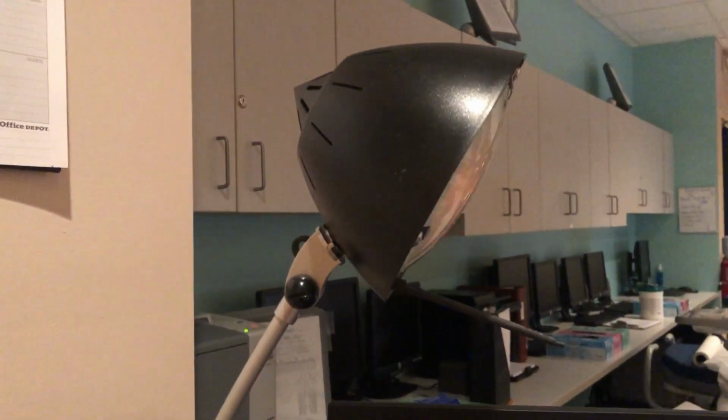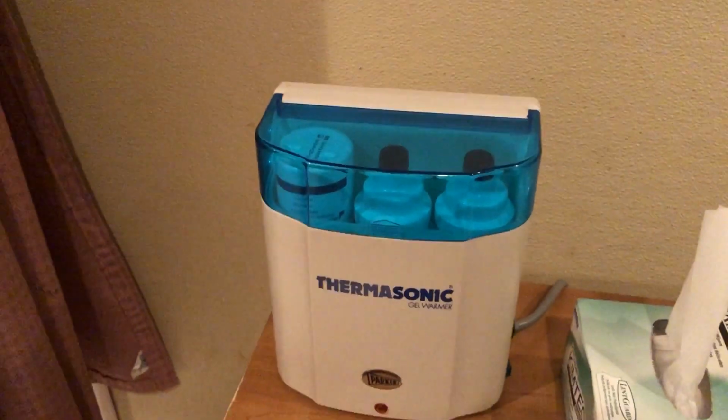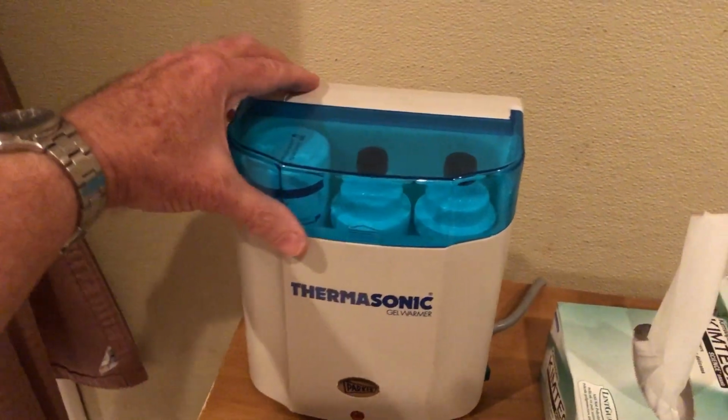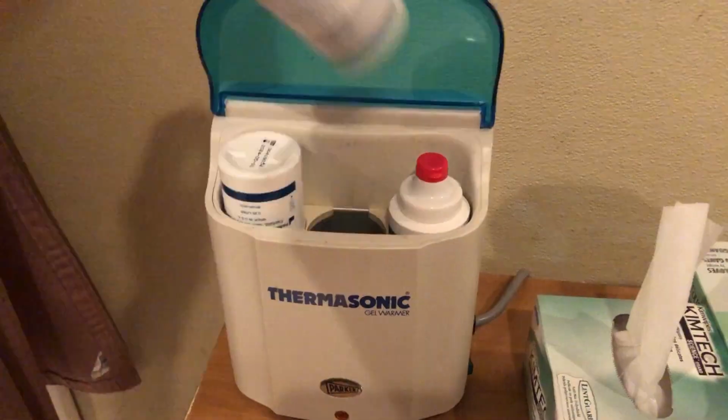What's a transducer? A transducer changes one form of energy into another form of energy. Like a lamp, electric energy to light energy. Like a gel warmer, electric energy to heat energy. You get the picture. So an ultrasound probe changes electric energy to mechanical energy, and then mechanical energy back to electric energy.